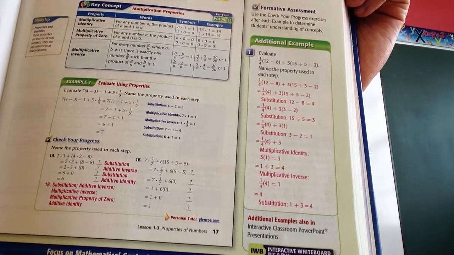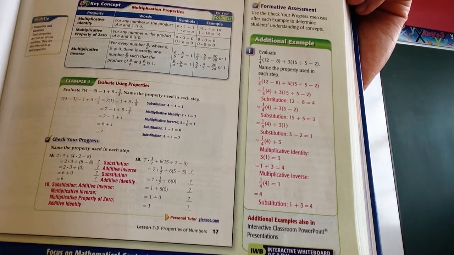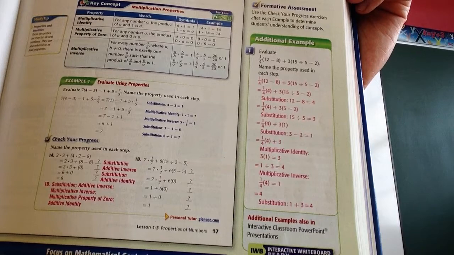And the multiplicative inverse says that if you take a fraction and you flip it, and you multiply these two fractions together, they will equal 1. So 2/3 times 3 over 2 equals 6 over 6, or 1.